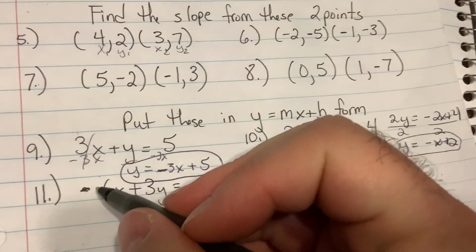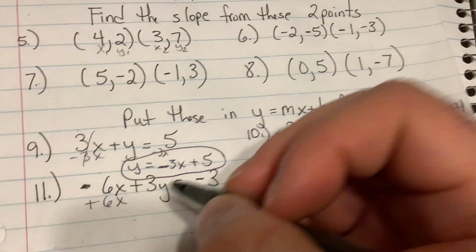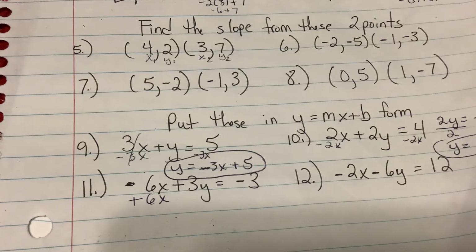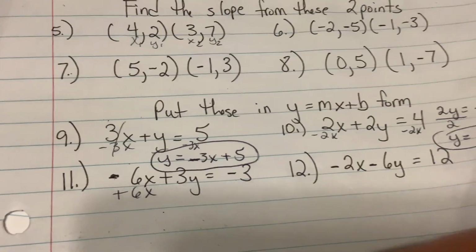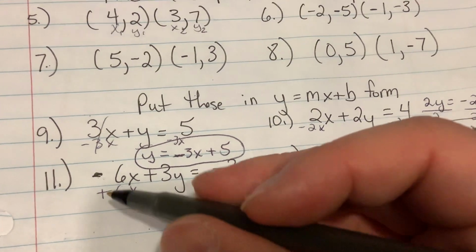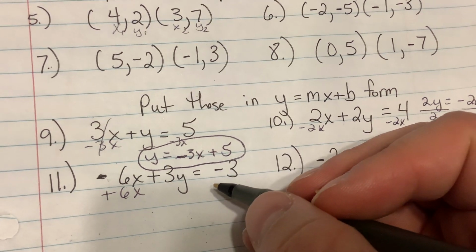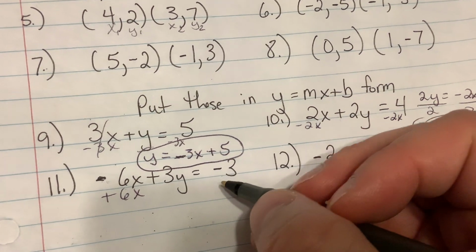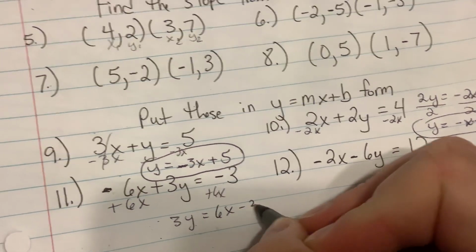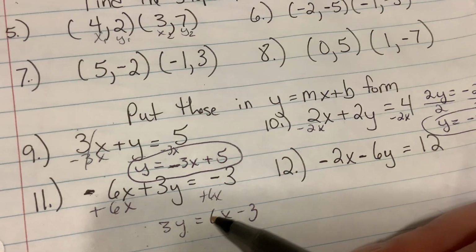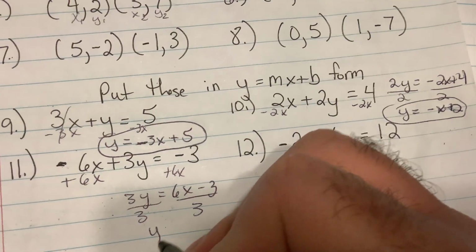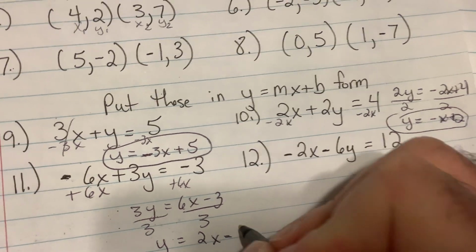So now this one we're going to add 6x. I think some asked me about that, if that was a negative or not. That is going to make it just slightly different if you didn't see it, and that's okay. I'm not going to count you wrong. It was a negative. So you add 6x over here and get 3y equals 6x minus 3. If you didn't know that was a negative, you'd have negative 6x, and that's okay for this one. Then divide by 3, and you should have y equals 2x minus 1.